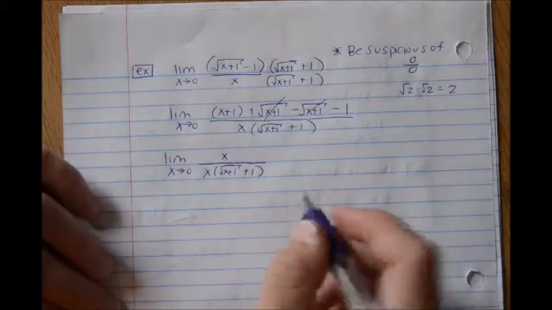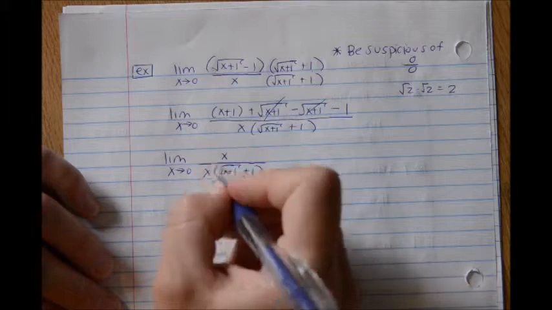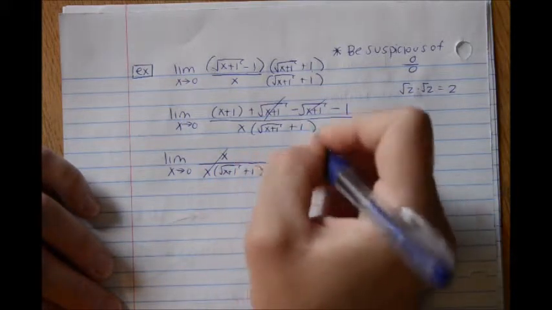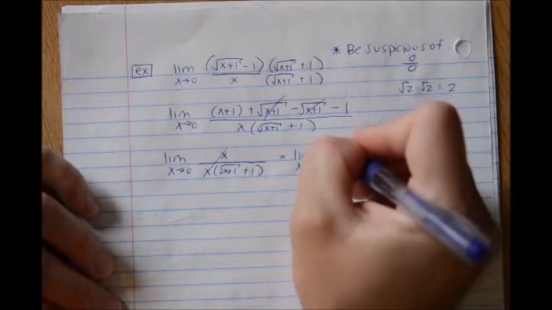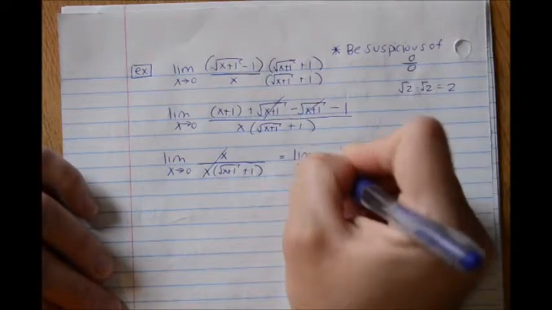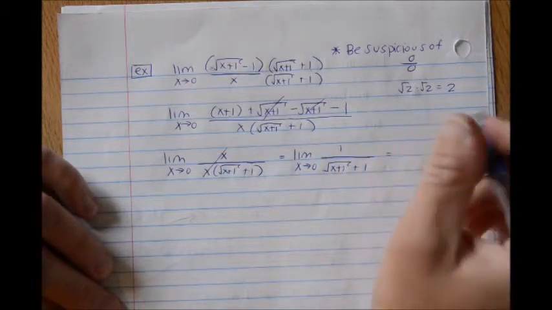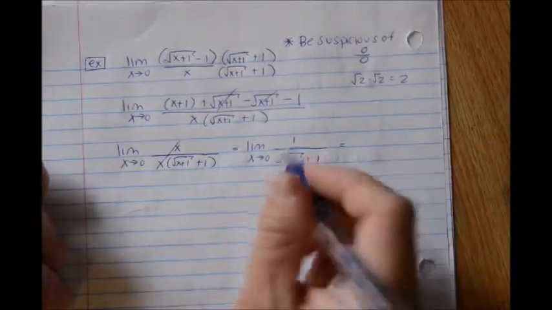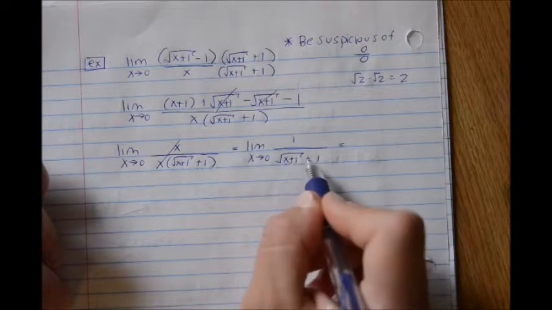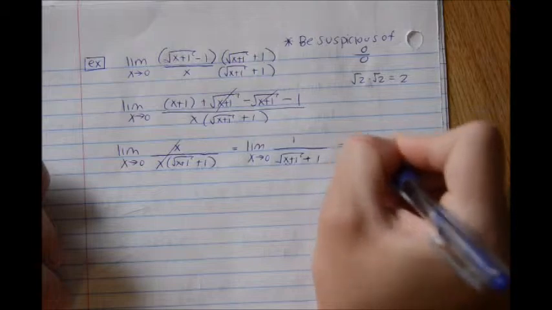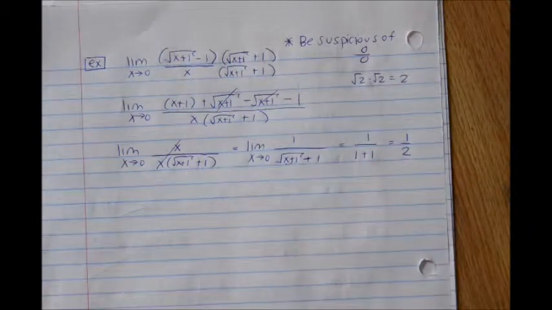Notice that simplifying has made the x's cancel each other. So now we just have the limit as x approaches 0 of 1 over the square root of x plus 1, plus 1. Now when we plug in using substitution, 0 plus 1 is 1, the square root of 1 is 1, and you have plus 1. So you have 1 over 1 plus 1, and the limit would be 1/2.